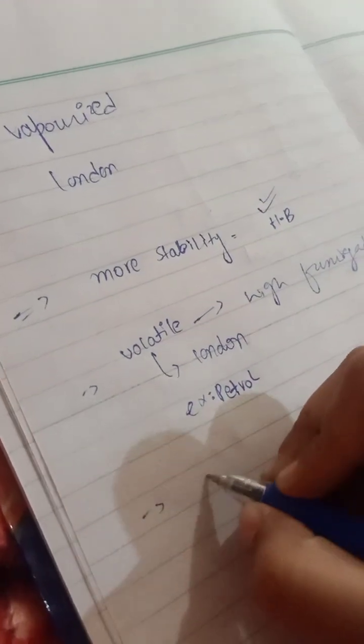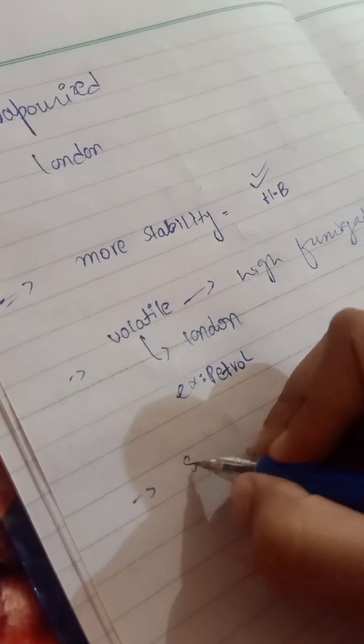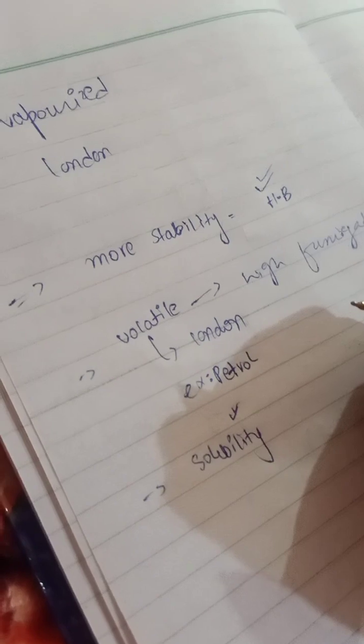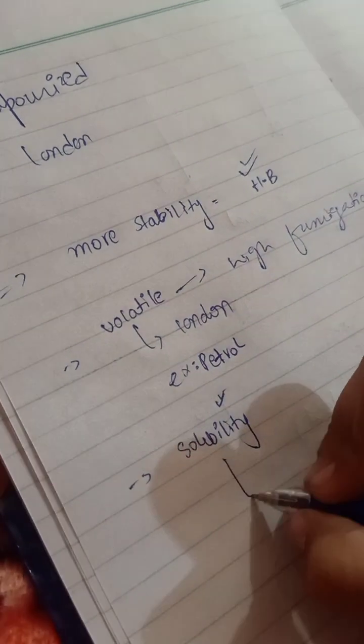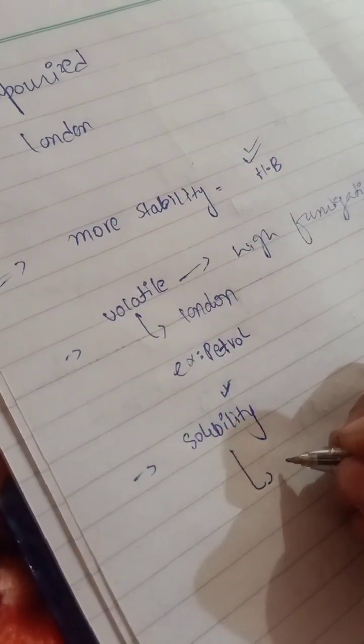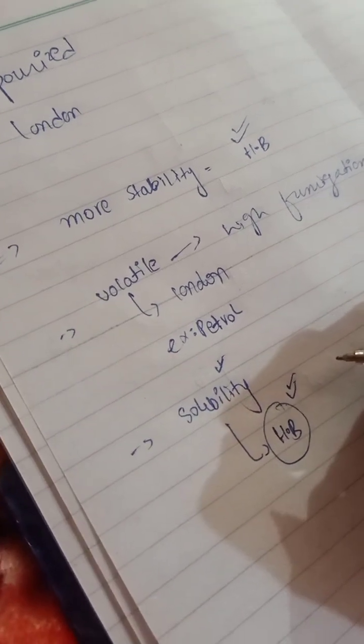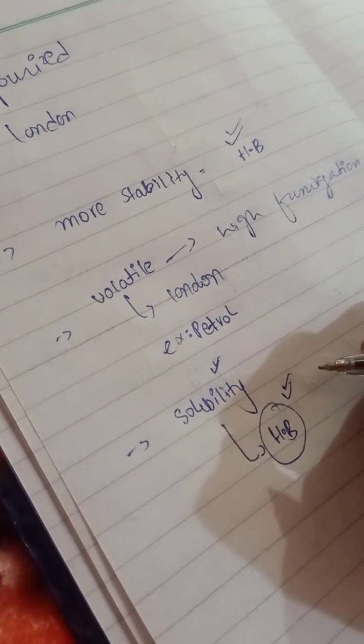If someone asks you which has more solubility, as you all know, everything can dissolve in water, so because of the solubility, water is an example of hydrogen bonding. So hydrogen bonding has more solubility power because they are polar.